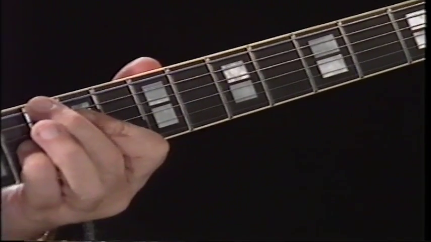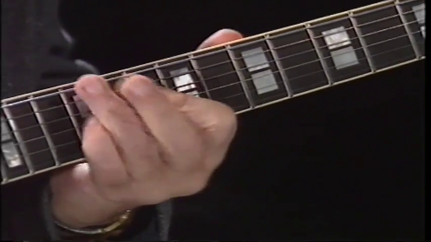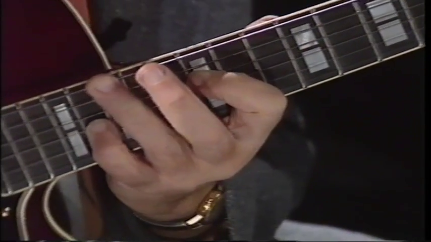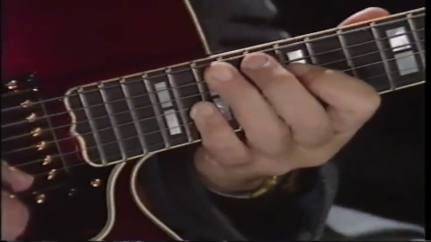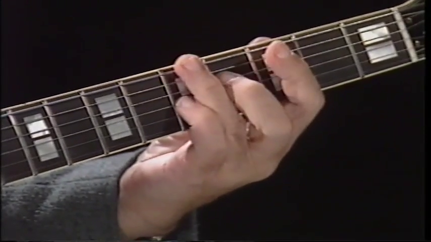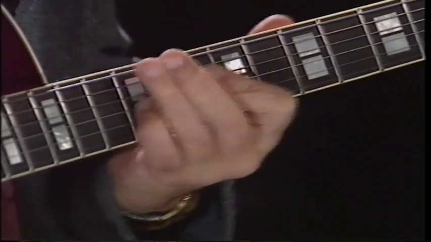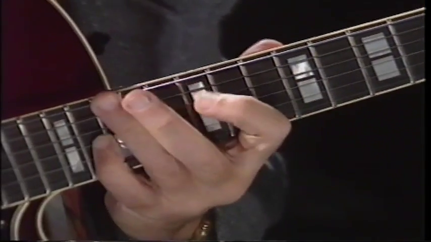We can go further still, B minor, C major, D major. So I've got the full scale now. Started at this and finished on the long G there.